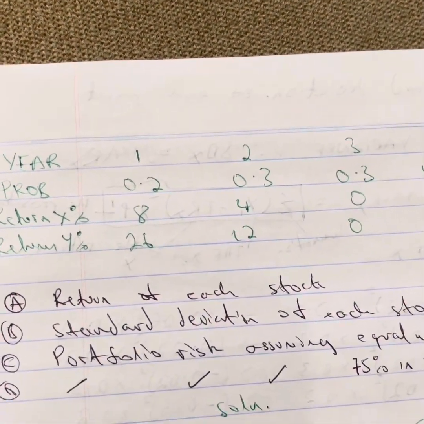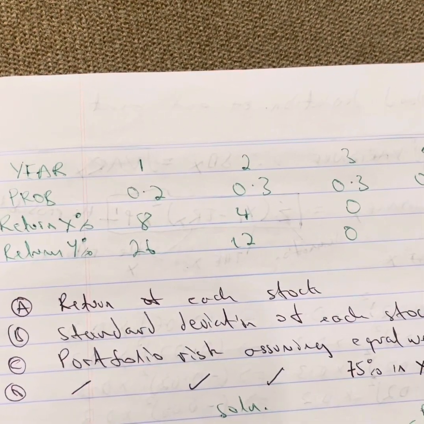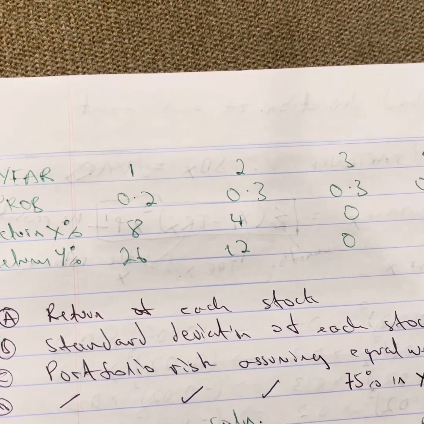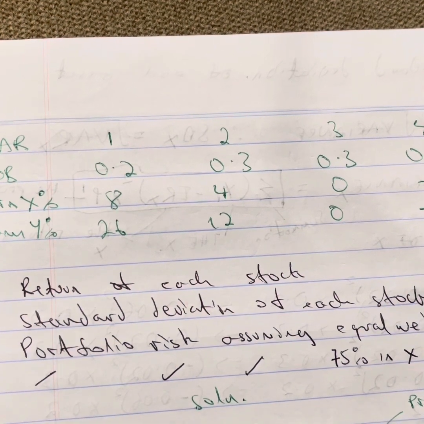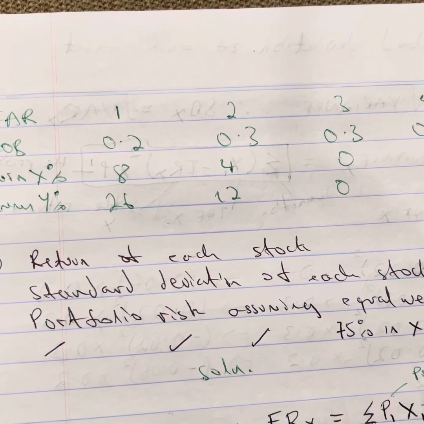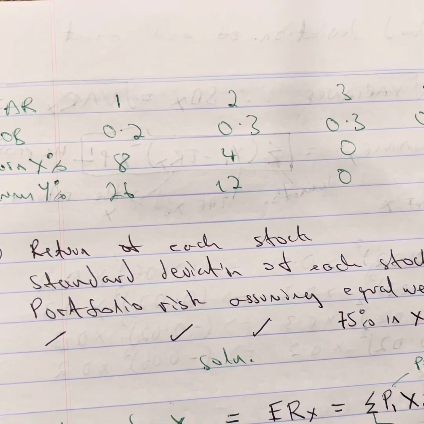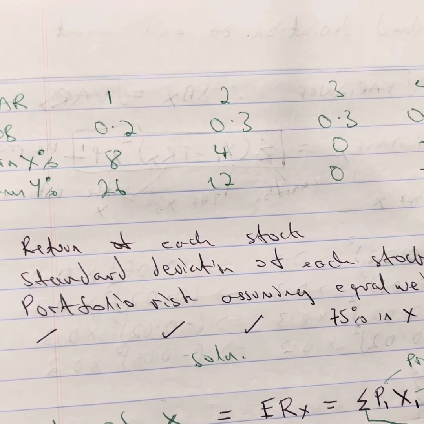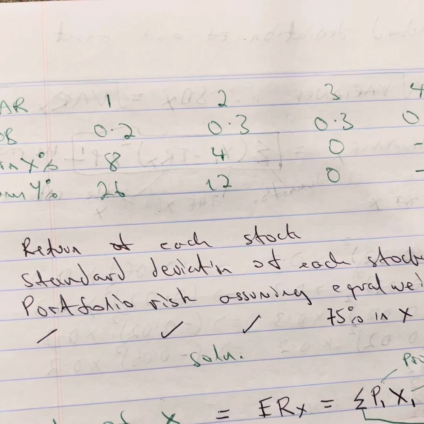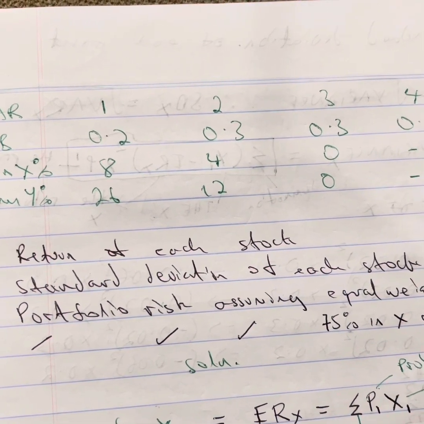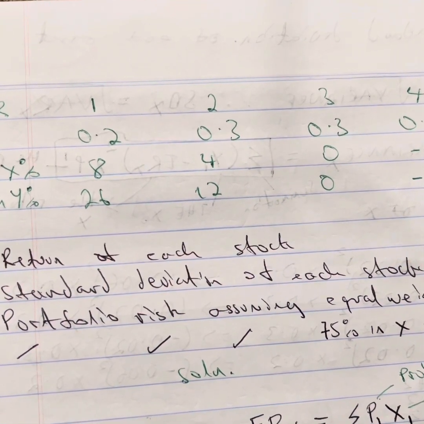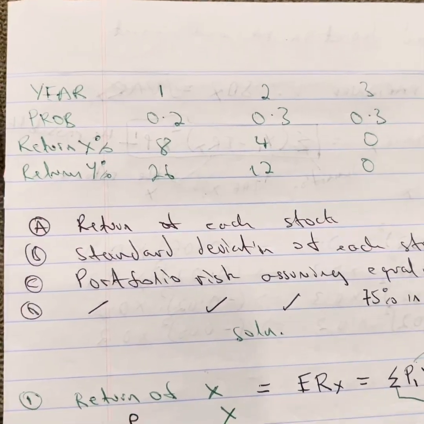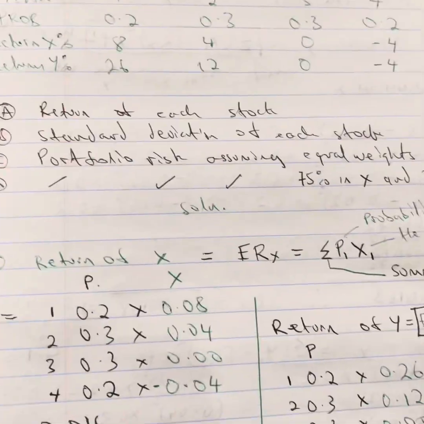Then the first requirement of the question is to find the returns of each stock, then the standard deviation of each stock. We'd also find the portfolio risk assuming equal weights were invested, and then the portfolio risk assuming 75% was invested in X, and the question says the rest was invested in Y, but we know that that is 25%. Right, so the first thing we look at is the return of X.